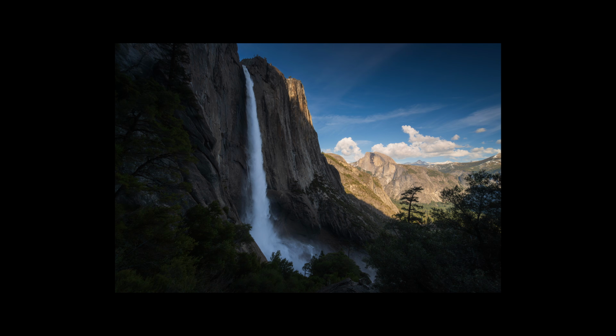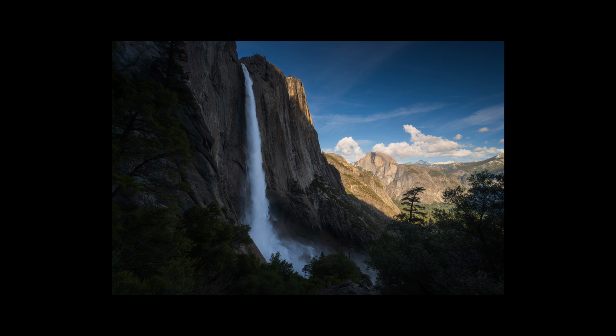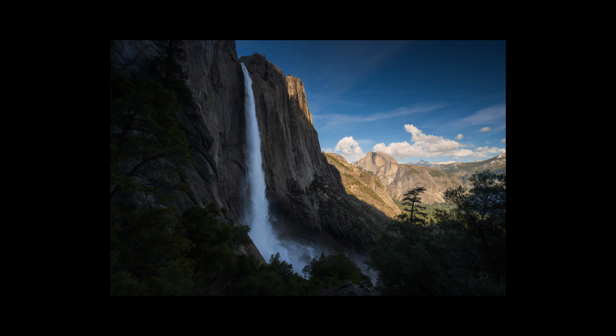For this photograph, I'm using my 16-35 lens on the widest millimeter. I thought it was nice that the cliffside was falling into shadow, while the luminosity of the waterfall stayed pretty bright, which allowed it to stand out against the cliffs, and how you have the tree line silhouetted against the glowy background with Half Dome out there.